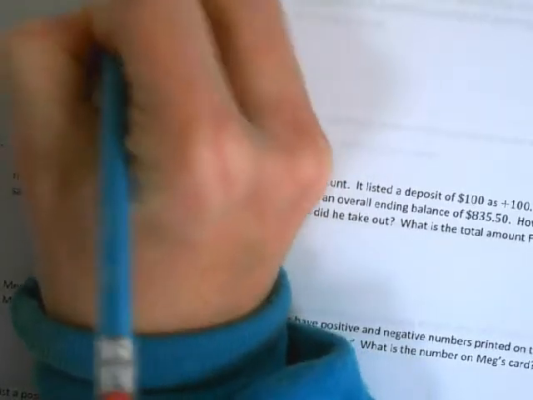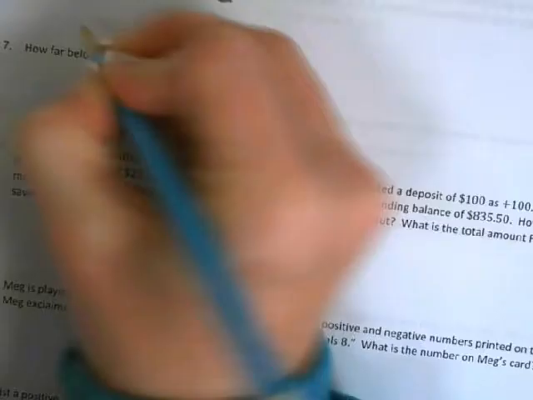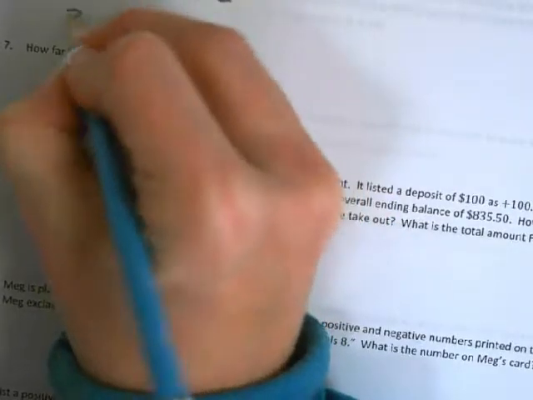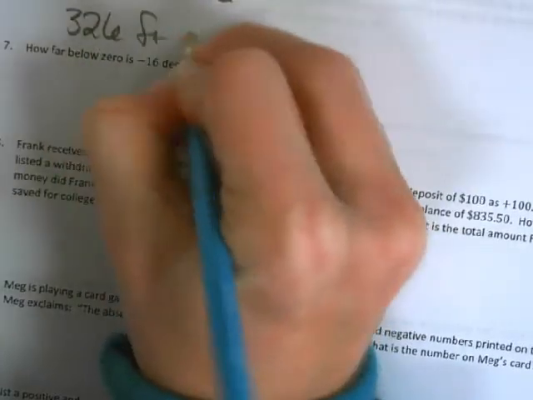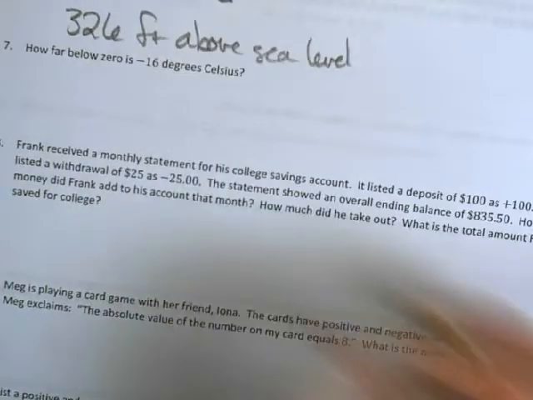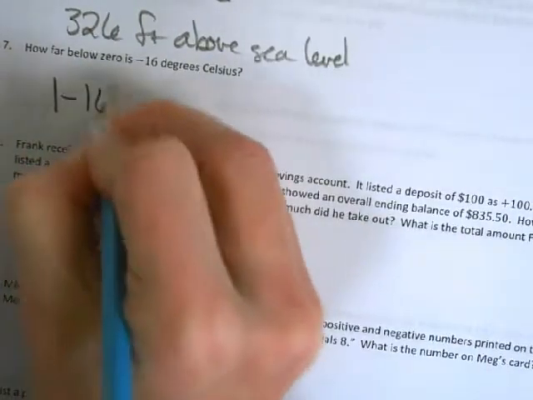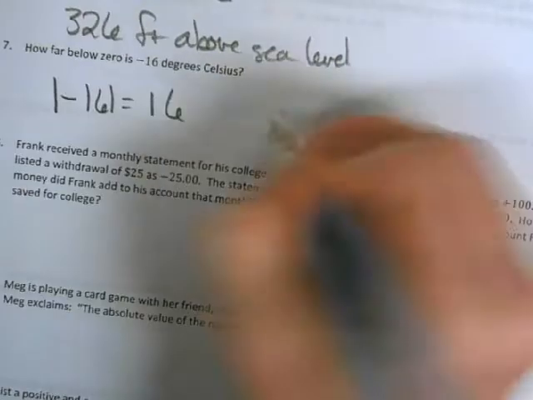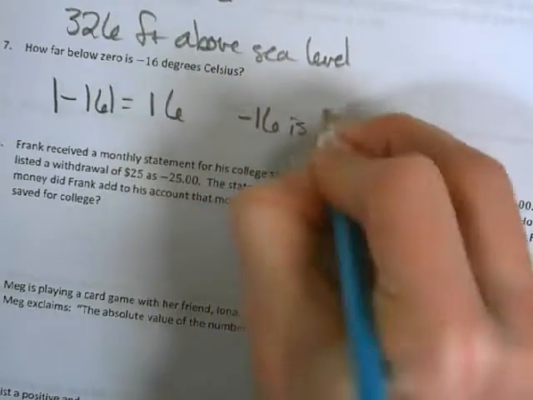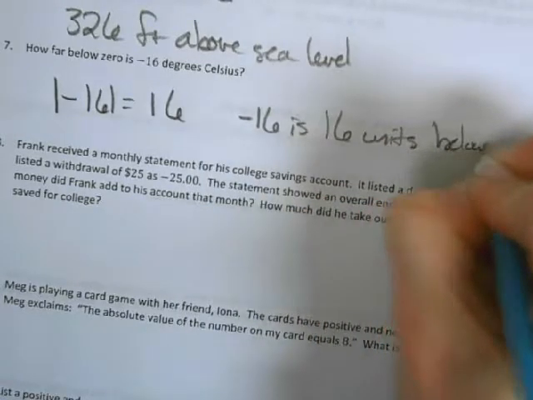So, again, the absolute value of 326 is 326. So it's 326 feet above sea level. How far below zero is negative 16? The absolute value of negative 16 is 16. So negative 16 is 16 units below zero.